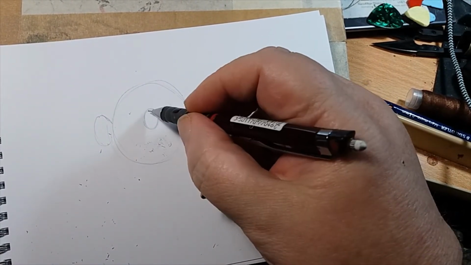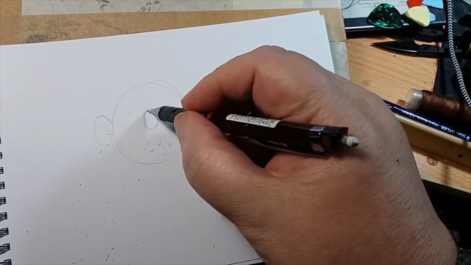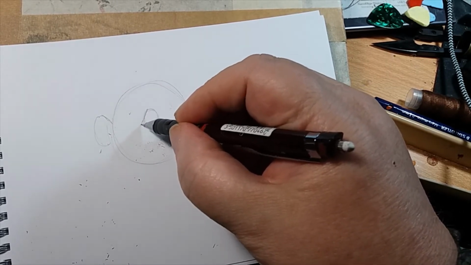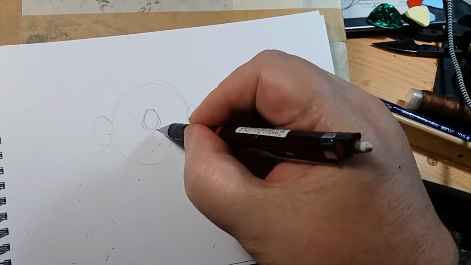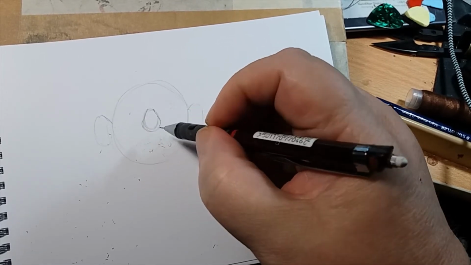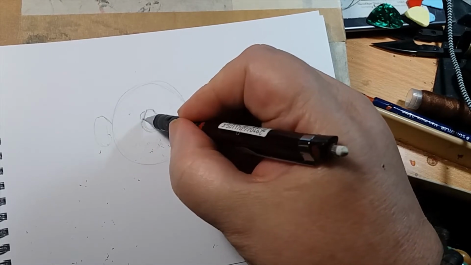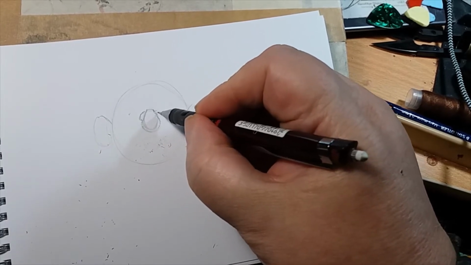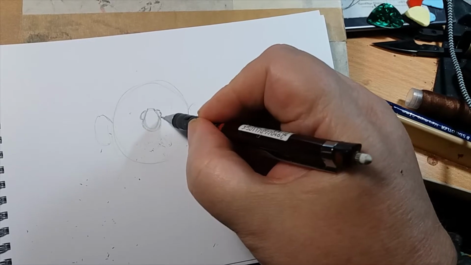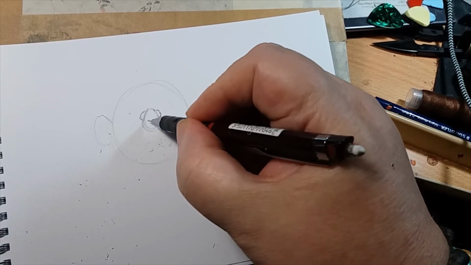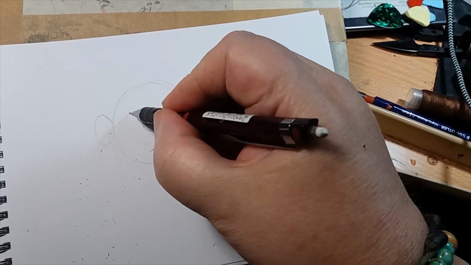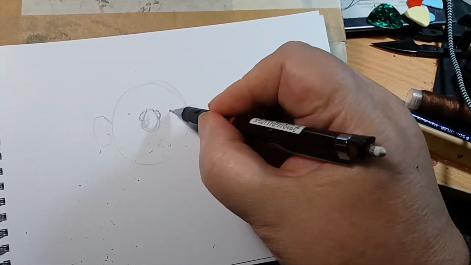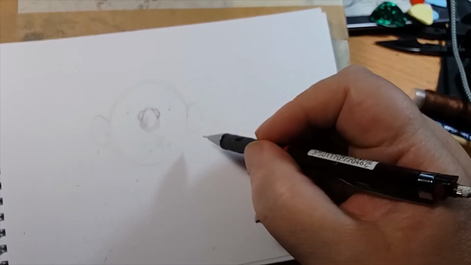Now, the nose usually is narrower at the top than at the bottom, so you can use your rough guide, and if you put a nostril in there and a nostril in the other side like so, there you are. And your eyes can either be like little dots, which I use quite often.